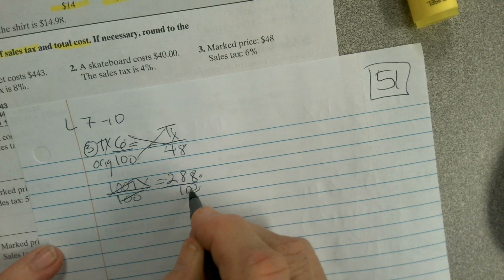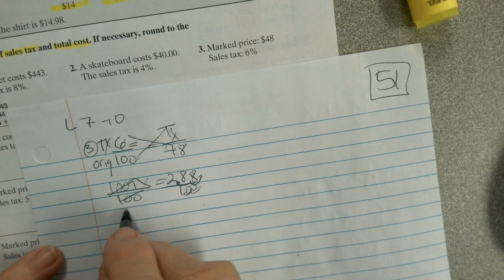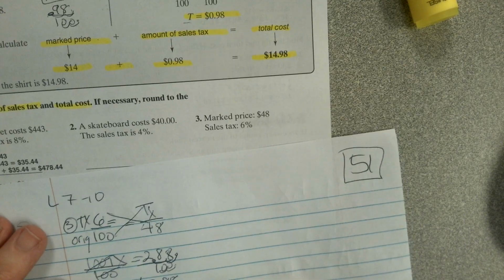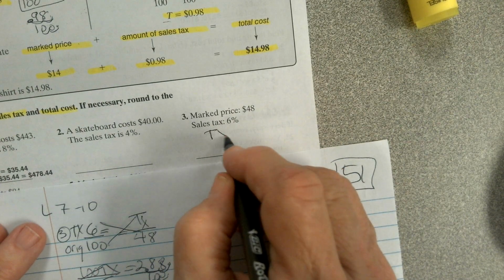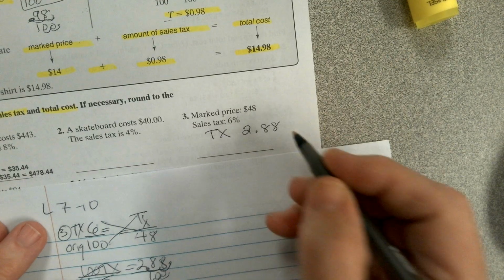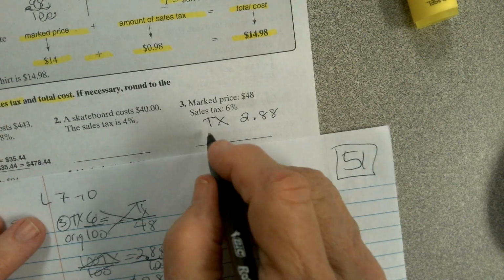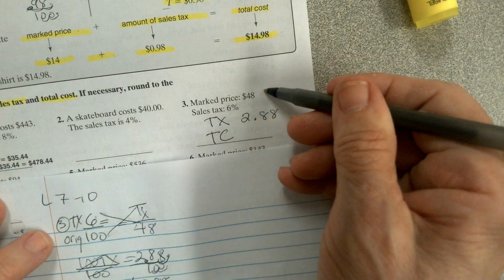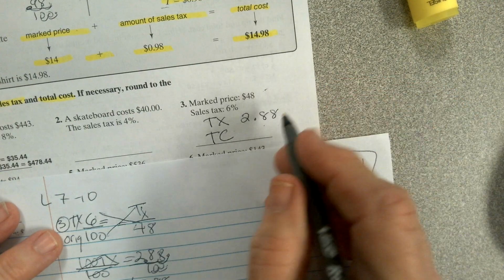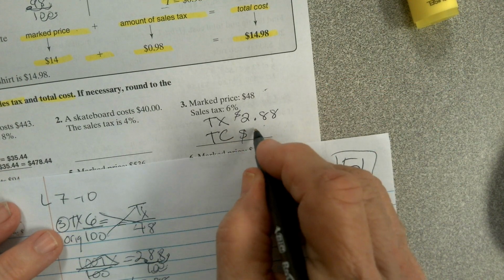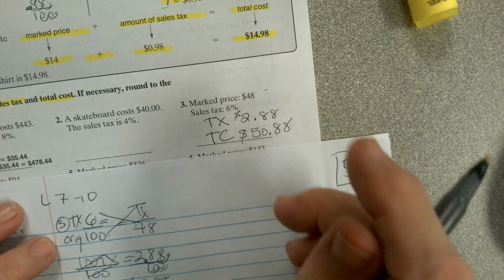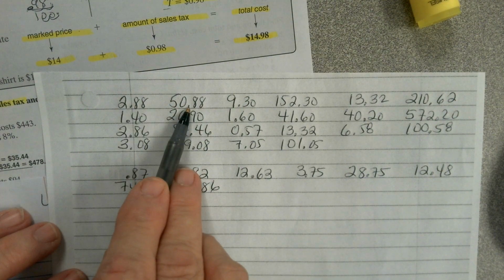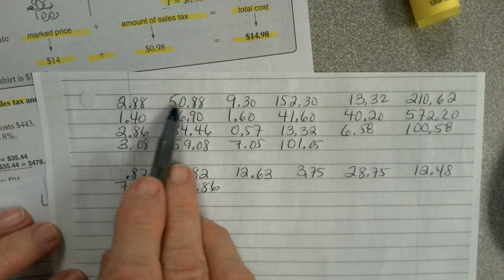So again, this is going to go over 1, 2, 1, 2. So the tax amount is $2.88. So it says the tax amount is $2.88. And then you need to get the TC, which is the total cost. How are you going to get the total cost? Add the original amount plus that. We could do this one in our head. And so this is going to be, is that 50.88? See if it's on your answer bank. Yes. You'll see the tax and you'll see the total. So cross both of them off.